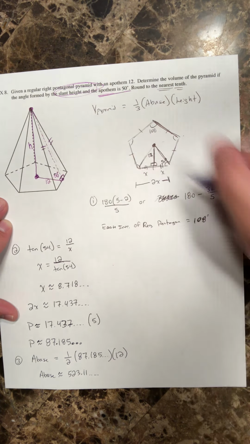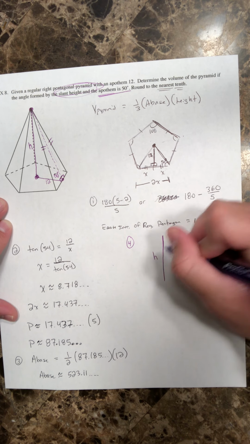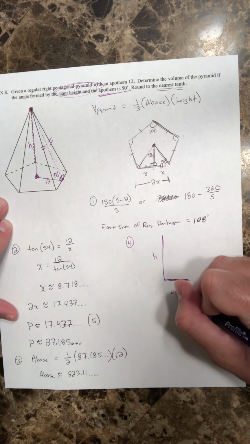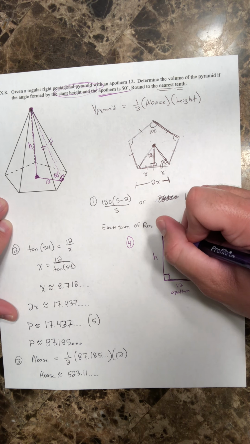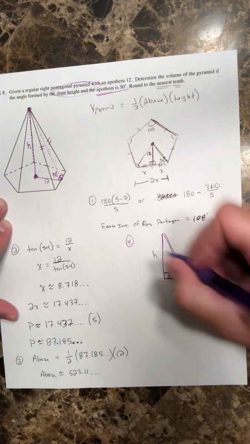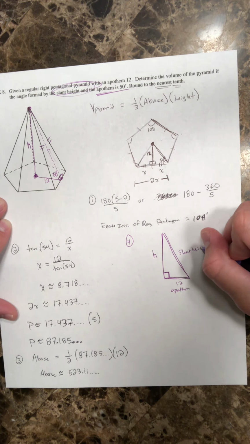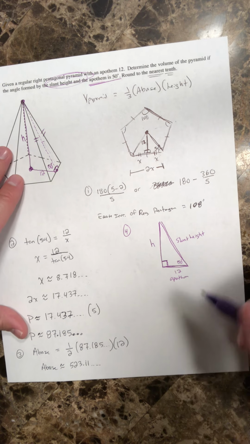So that doesn't change. So that means, if I kind of make my fourth point here, we have a triangle that's formed by the altitude or the height of the pyramid and the apothem, which is 12. So the apothem and the height form a right angle, and the triangle is completed by the hypotenuse, which would be the slant height. Oh, well, the slant height and the apothem formed a 50-degree angle. That's based on the information given from the problem. So now I can solve for the height of the pyramid.